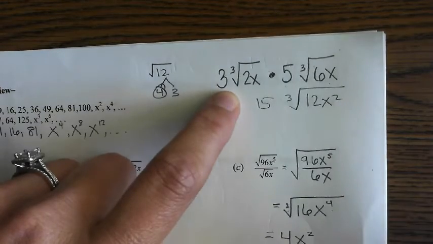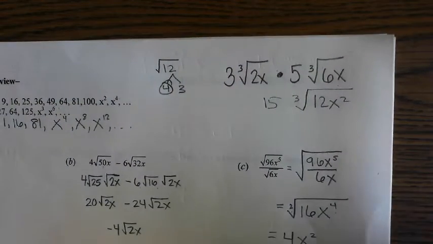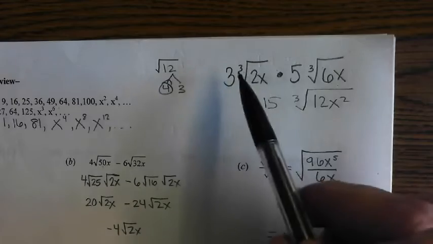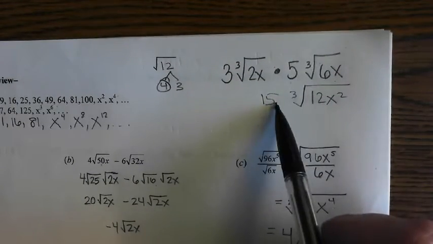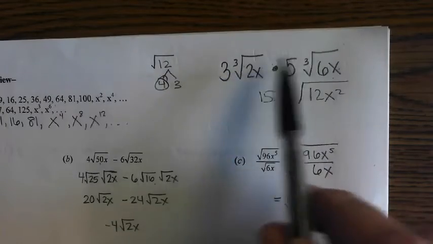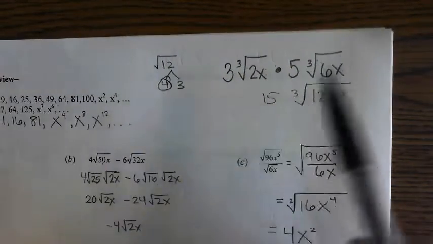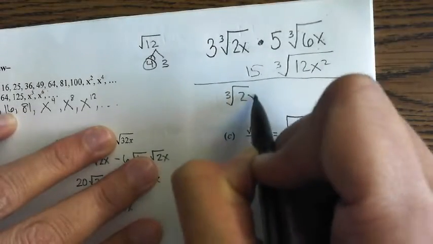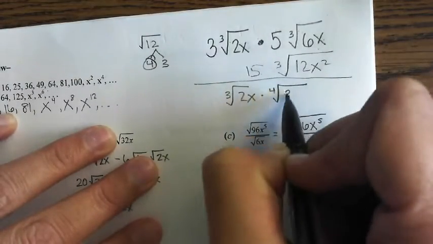So the one we just multiplied below didn't have coefficients. So I wanted to address if there are coefficients, the coefficients get multiplied by each other, and what's under the radical gets multiplied by each other. And if they're both cubed roots, it stays cubed roots. What if they're not both cubed roots? What if it's like the cubed root of 2x times the 4th root of 3x?